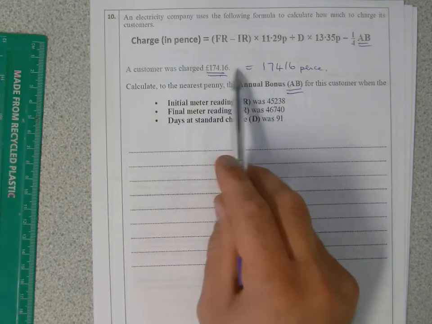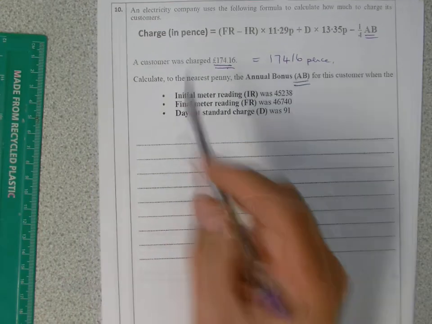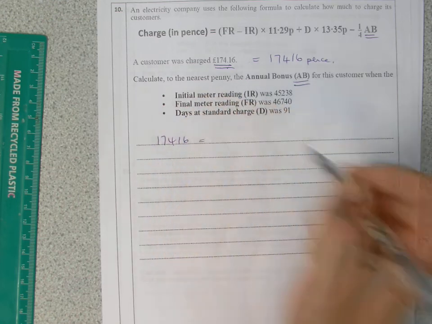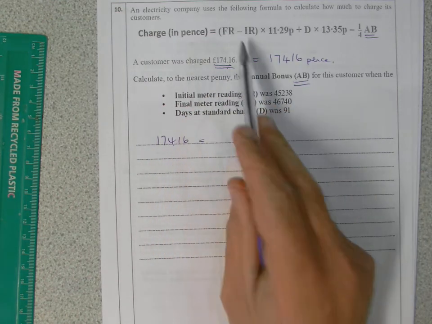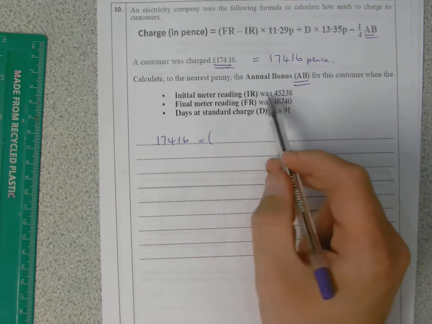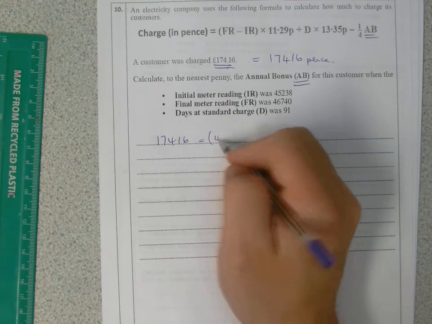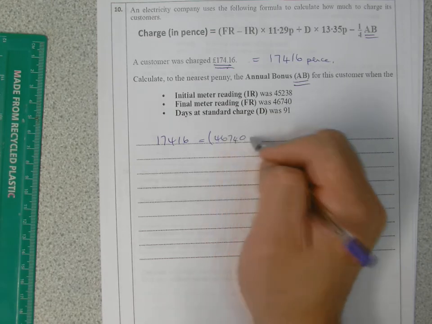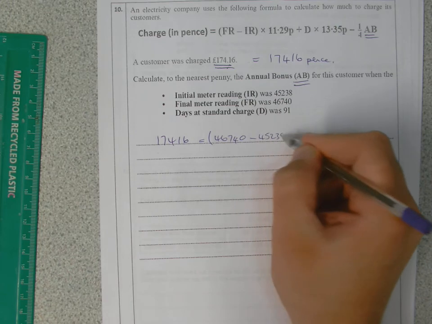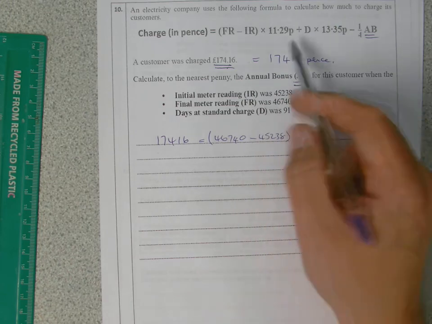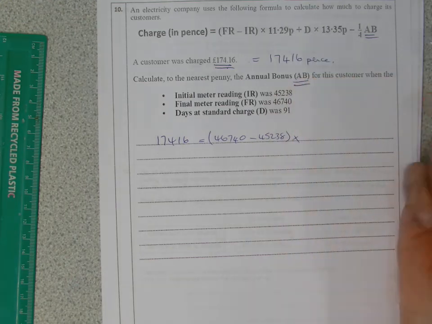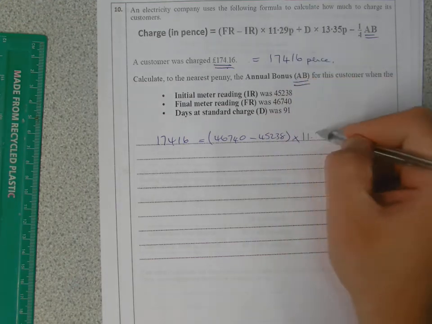So let's substitute things in then. Let's start substituting things in. So you've got the charge there, 17416. Okay, charge in pence, and then it's FR take away IR in brackets. Let's put it in a bracket. FR, which is 46740, take away IR, which is 45238, times then 11.29p. Now I'm assuming P just stands for pence, all right? So don't worry about that.